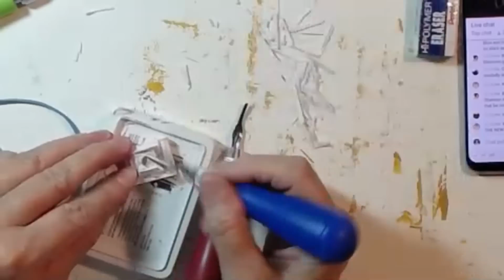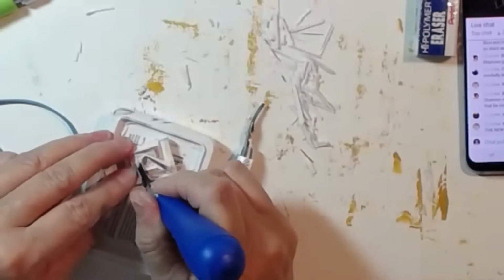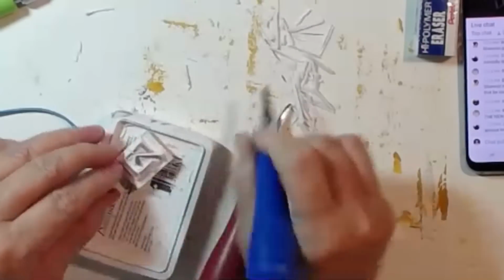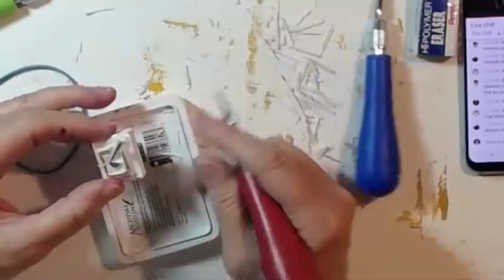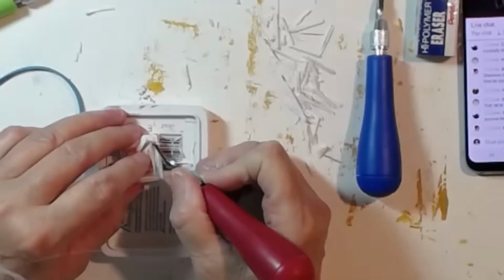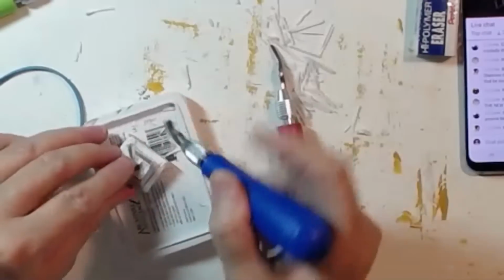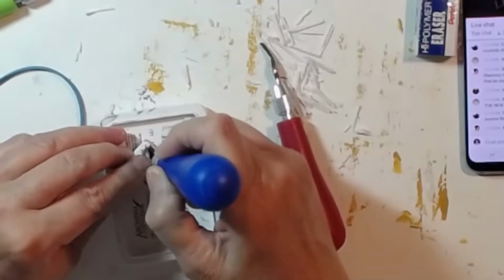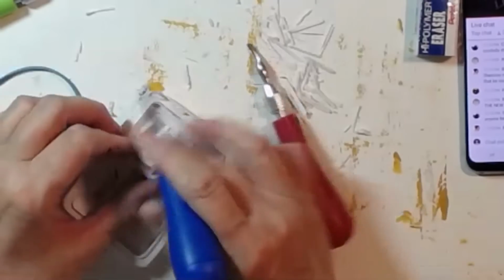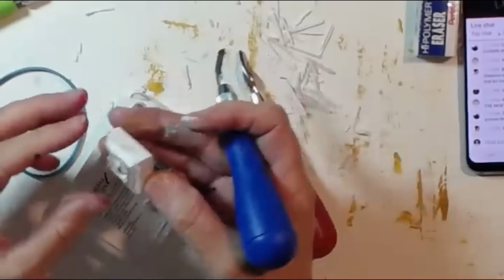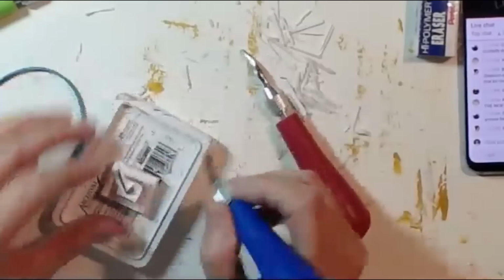I think I'm going to have to use my blade there. All right, I think I'm about ready to stamp this off. Clean it up just a little there. And we'll see what kind of a check mark I have. It should work. It should work.